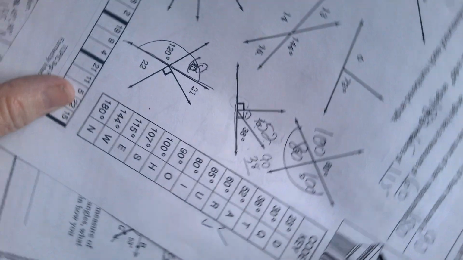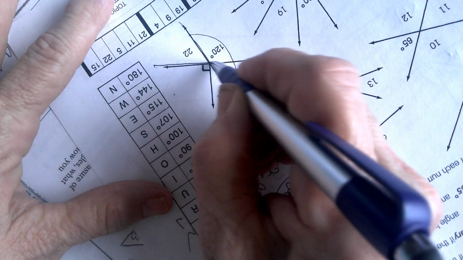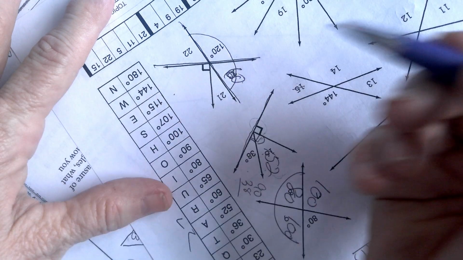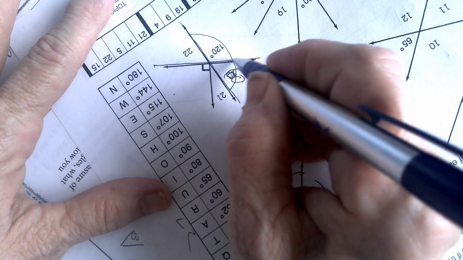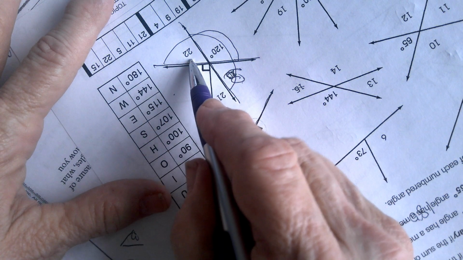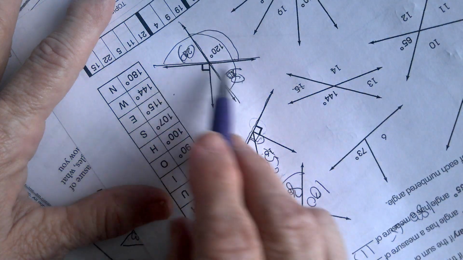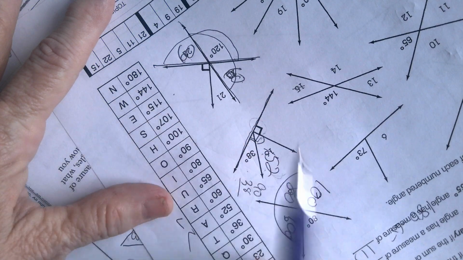Then, in fact, I'm going to keep doing that. I'm going to go across this way. Isn't this another straight line? Yeah. So, in fact, I can find this two ways. So this is a straight line. So 120 plus what makes 180? 60. And I also could have done it by the fact that these are vertical. They're right across each other.